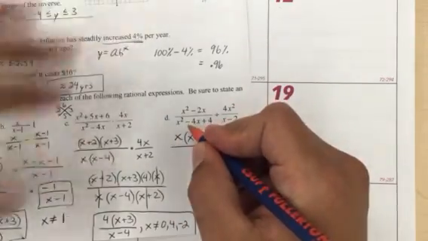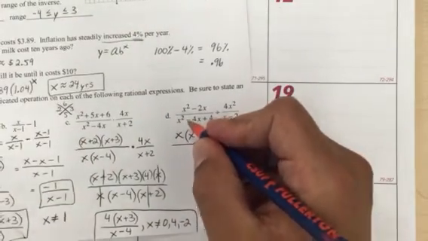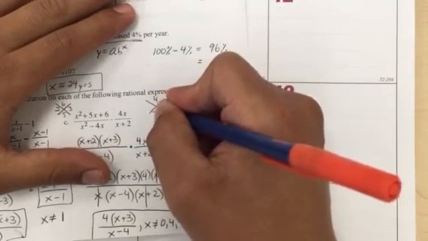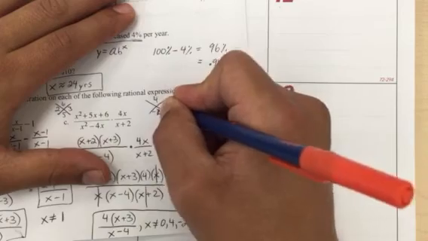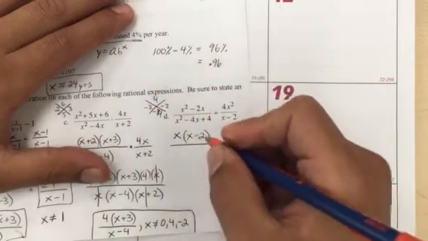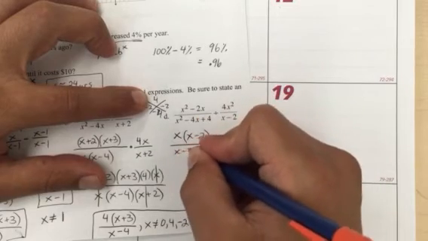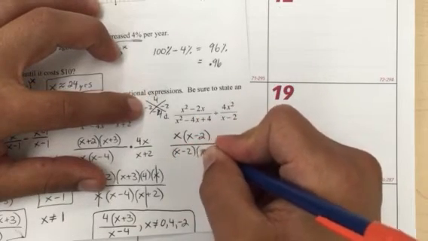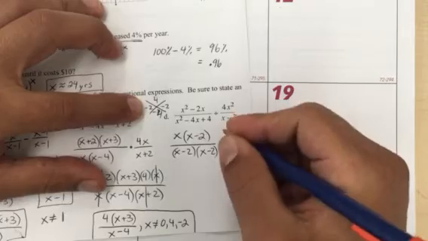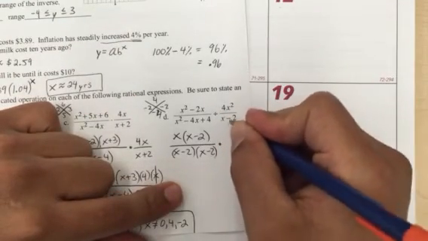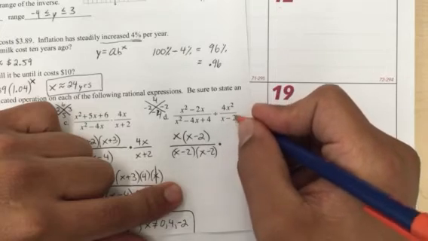The bottom, I can factor it to, let me use the diamond problem. So we have 4 and negative 4. So I can see that negative 2 and negative 2 are going to be my numbers here. So this is going to factor to x minus 2 times x minus 2. And now I'm going to turn this into multiplication and flip the second fraction.